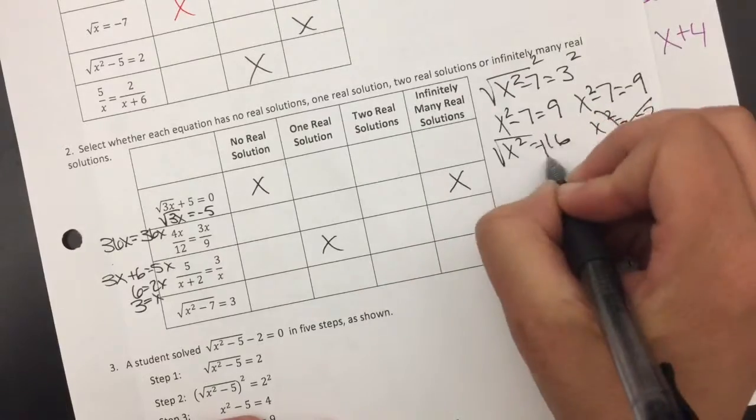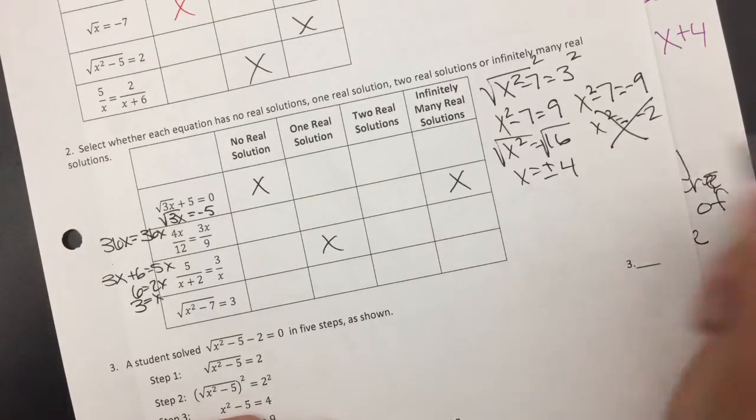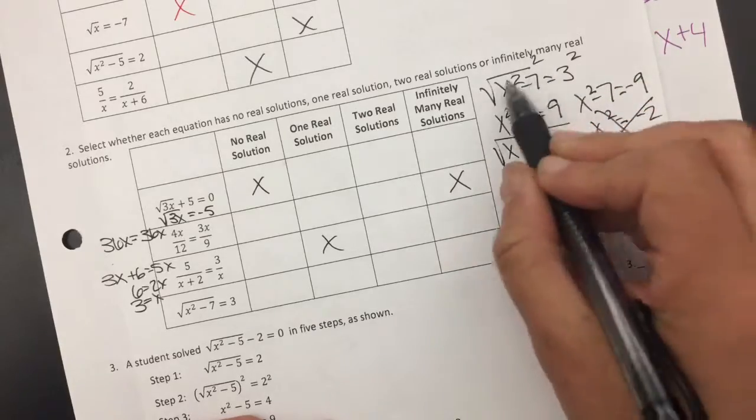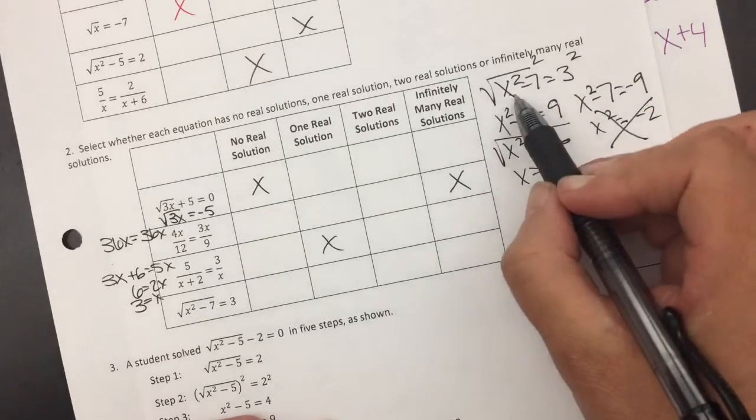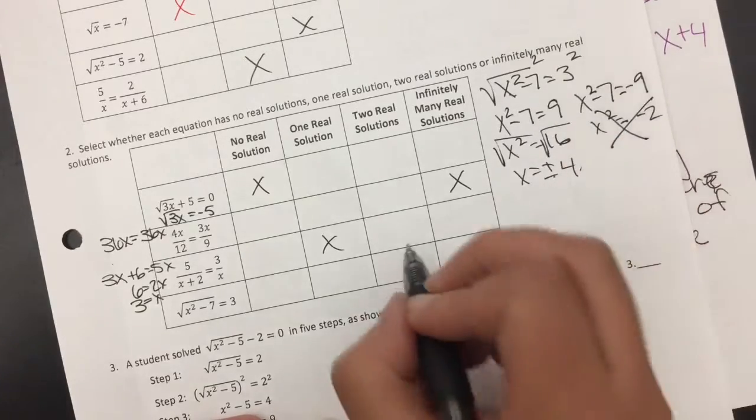Okay, if I square root here and here, I get x equals plus or minus 4. If I plug in a positive or if I plug in a negative, I'm going to get 16 both times. And 16 minus 7 is 9. When I square root, I get 3. So there's 2 real solutions.